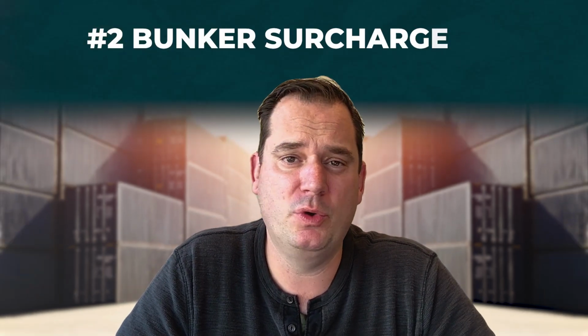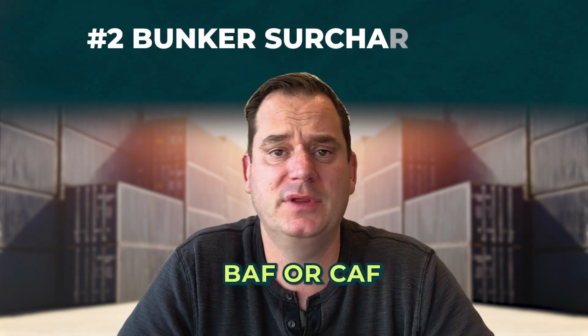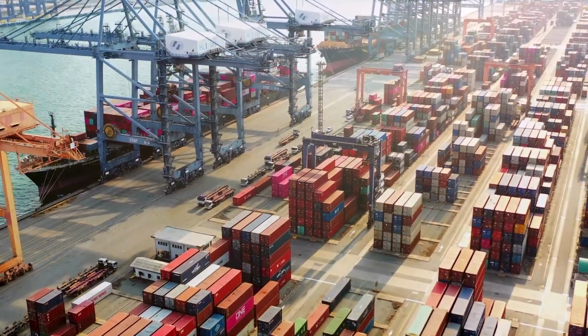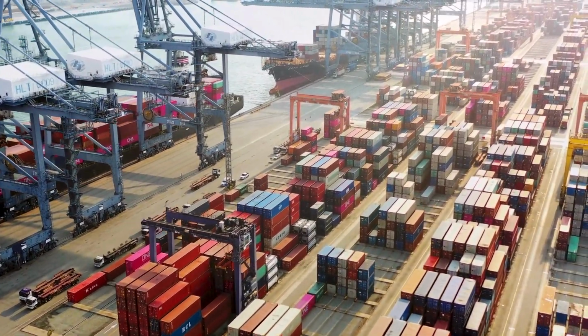The next thing is any kind of bunker surcharge or currency surcharges. Those would be your BAF or your CAF. Those are surcharges that many carriers charge for. Of course, there are many other ways to name these types of surcharges, right? Especially when it comes to fuel. Every carrier has their own different fee that they use for that. You want to make sure that's included.